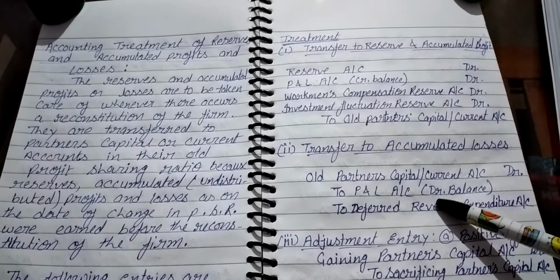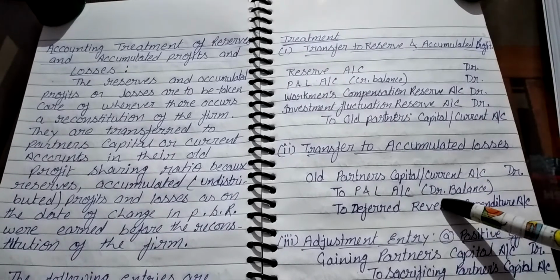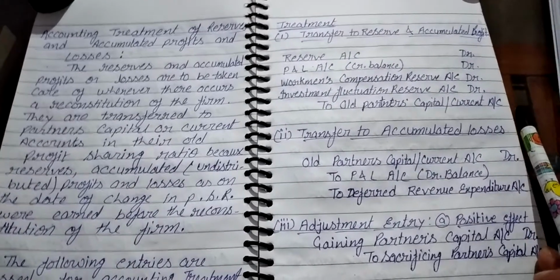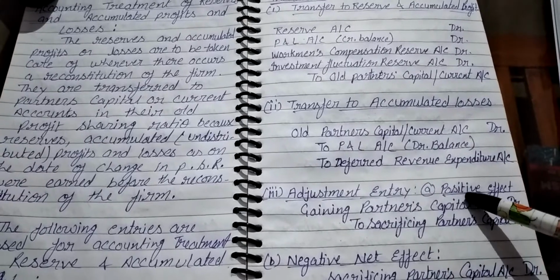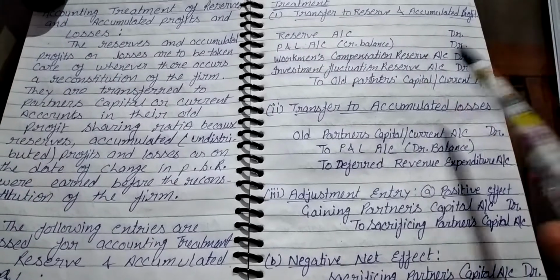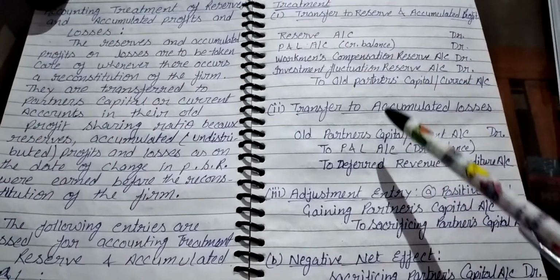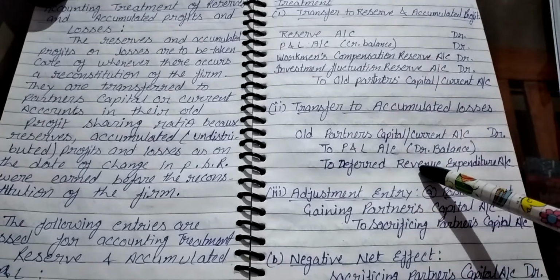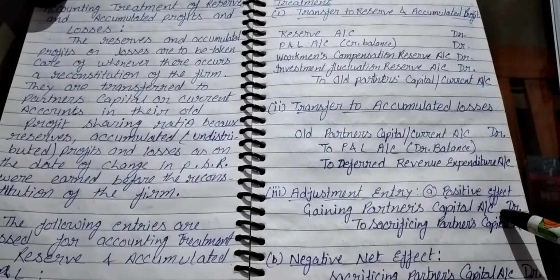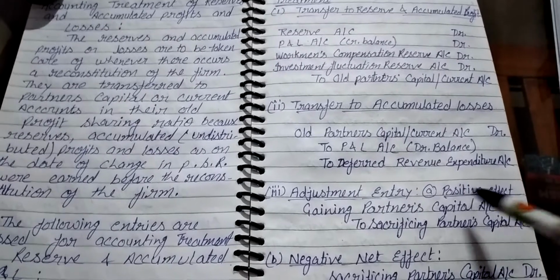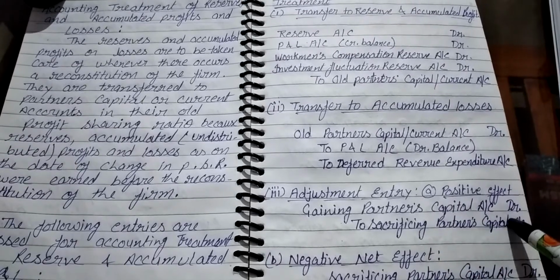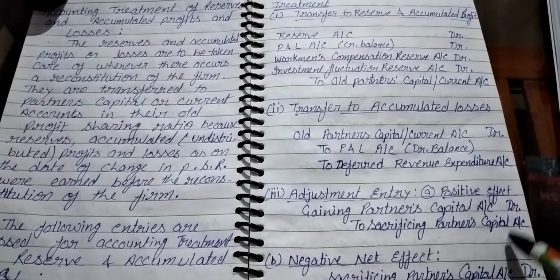If partners want to prepare a single entry for accumulated profit and loss, then firstly they have to calculate the net effect. Net effect means firstly we calculate all the profits and all the losses, then find the difference. If the result is positive, meaning profit is more than the losses, then the entry will be gaining partners' capital or current account debit to sacrificing partners' capital or current account.